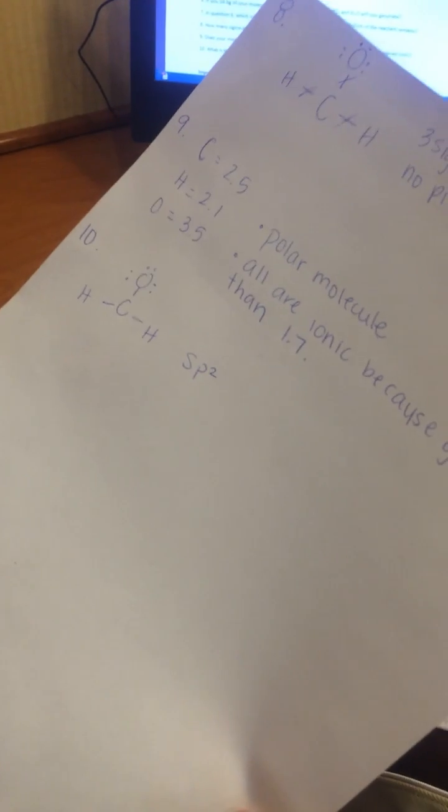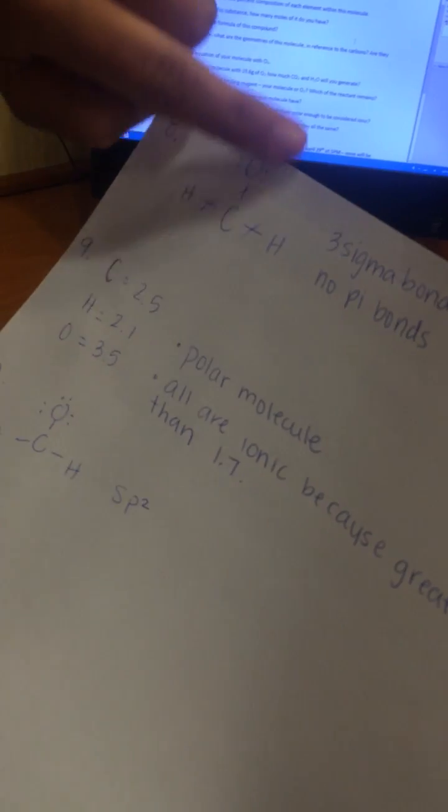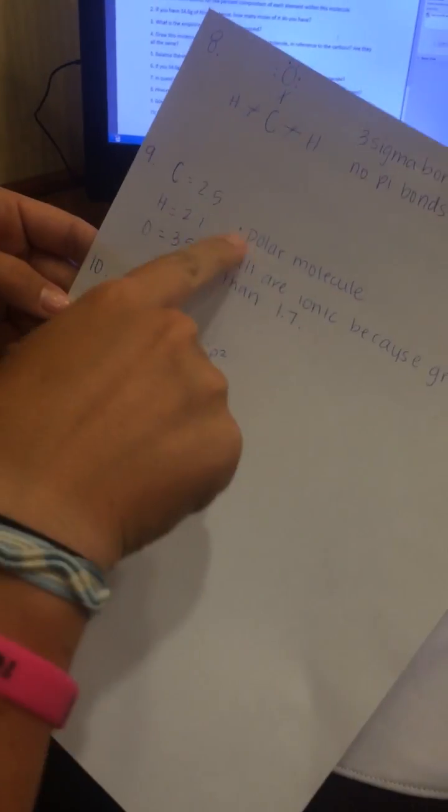For number 9, you have to tell if the molecule is polar, or is it considered ionic. And every single element is above 1.7, so it will be considered ionic. And then if you look up here, it's going to be pulling at an opposite rate because there's dots on this side and there's not any on the H's. So it's going to be pulling opposite, so it's polar.